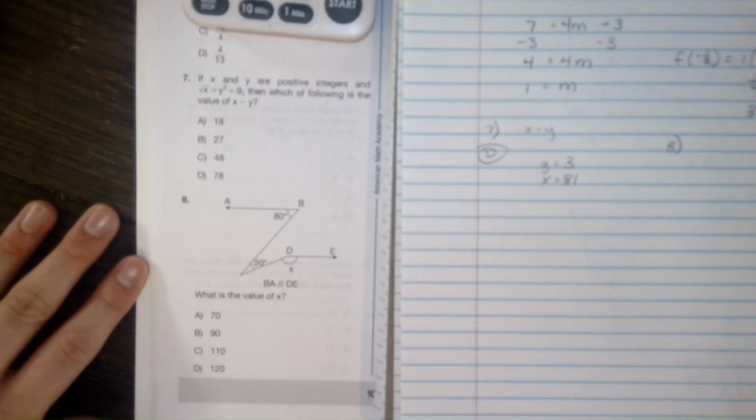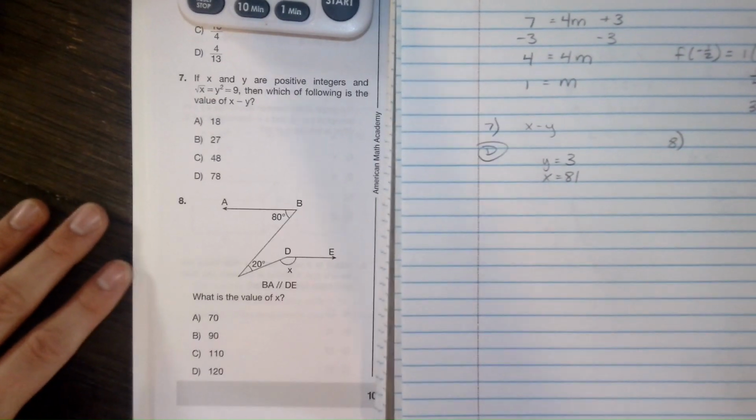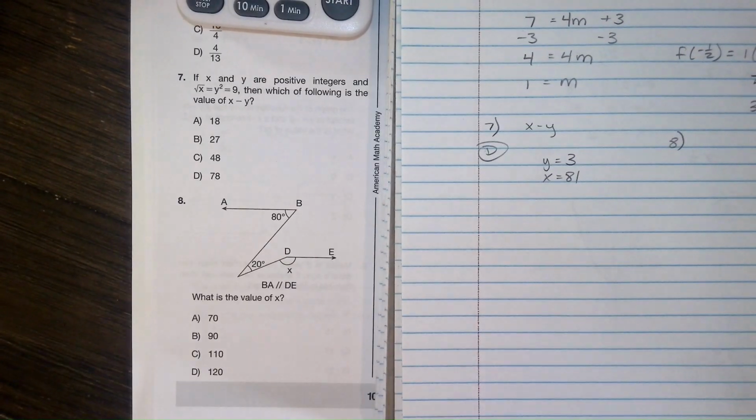Let's see. Number 8. I love the geometry models. I definitely do. Alright, what is the value of x? Where is x? X is this big thing. Okay. Does it give us any other information?